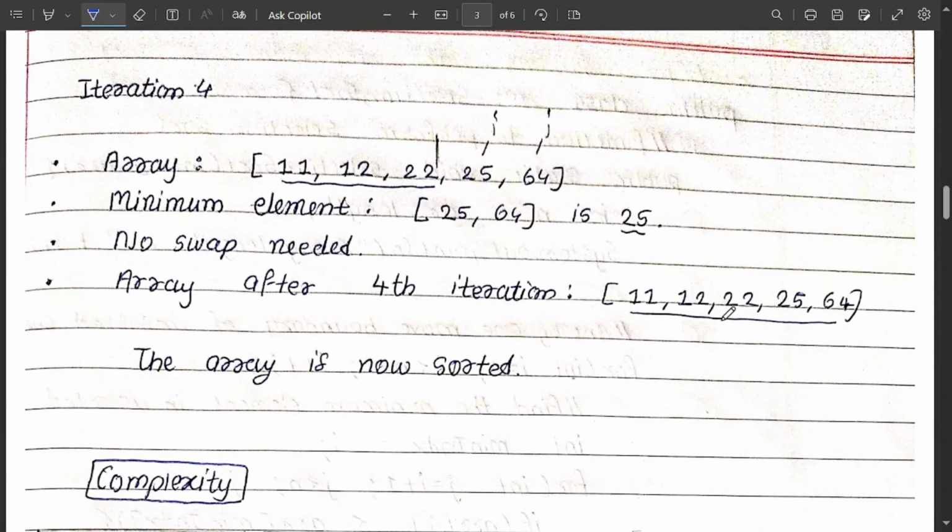Then we come to iteration 4. In iteration 4 we understand that we are not going to look at this part because it is already sorted. We don't have to sort it again and again, and this will reduce the time complexity as well. So right now this is going to be I, this is going to be j, and we found that yes, it is sorted, so we don't have to sort.